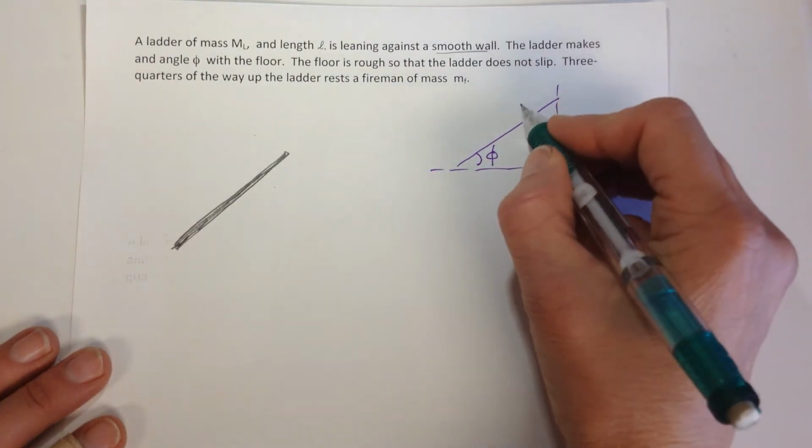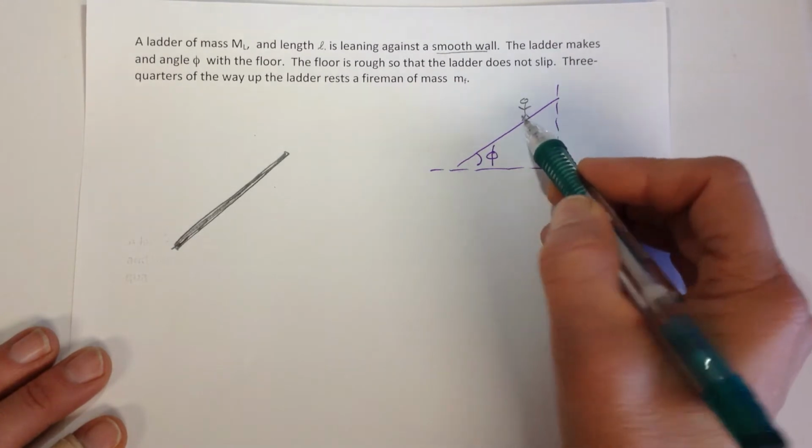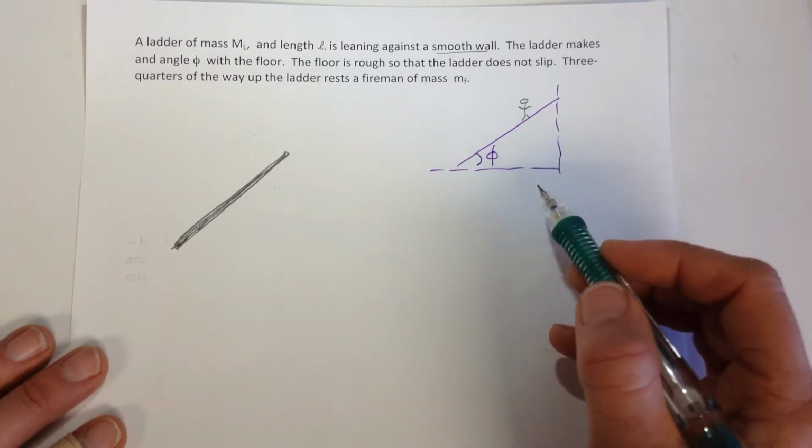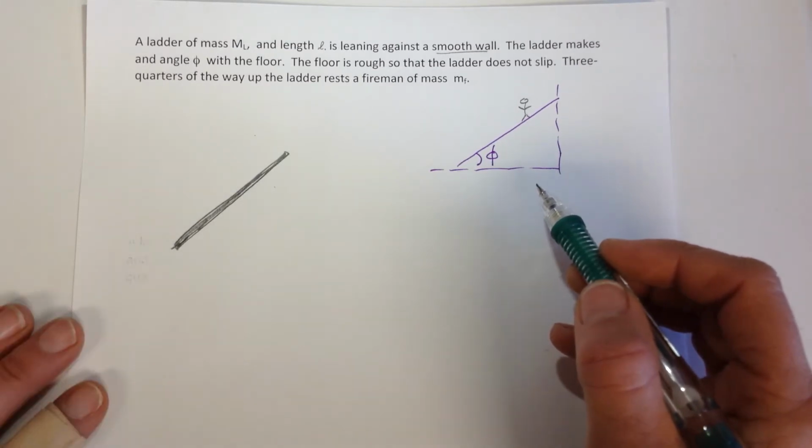3/4 of the way up on the ladder is a fireman or a painter or somebody with mass M sub F. So I guess we have a fireman on there. Now, rather than putting in a bunch of numbers, I'm just going to take you through how to set up the problem and how to create the conditions for static equilibrium with rotational forces and torques, and with the linear forces using Newton's second law.